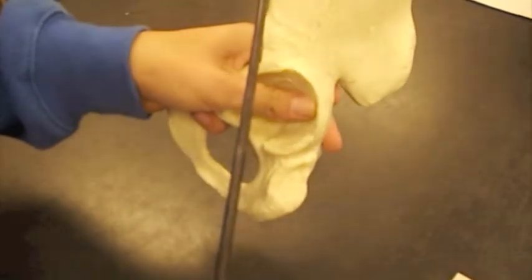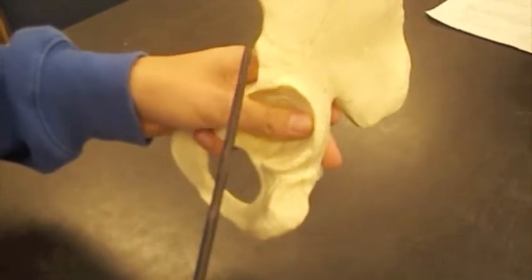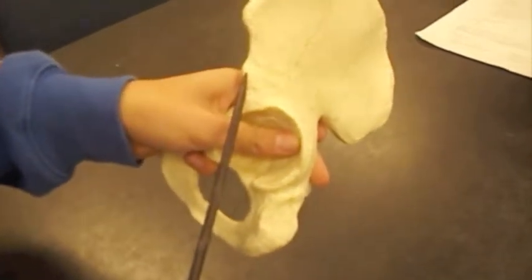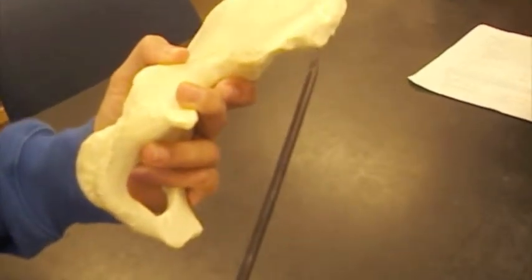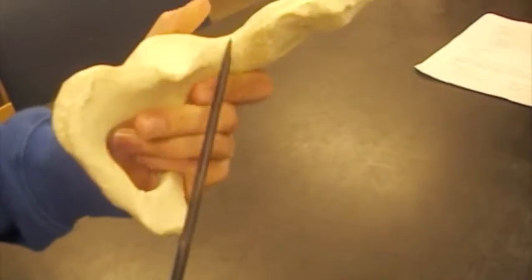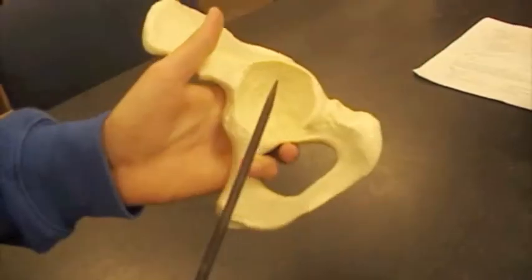Now we're on to the pelvis. First, the ilium. So this is the ilium. We have the iliac crest up here, the anterior superior iliac spine, anterior inferior iliac spine, posterior superior iliac spine, posterior inferior iliac spine, the greater sciatic notch, the acetabulum, and the iliac fossa.